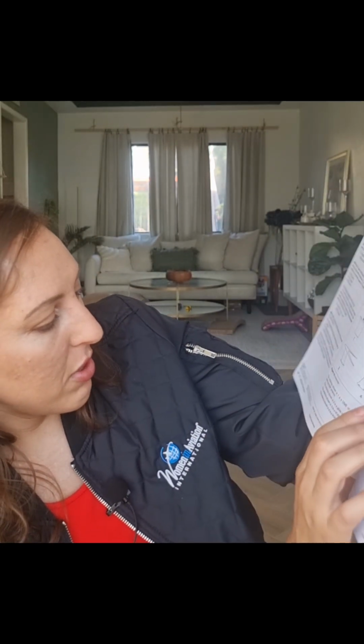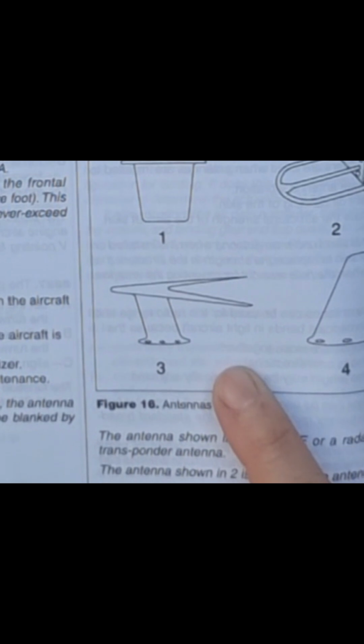And to show you what each one of these are, this one is a glide slope. This one is a VOR localizer where the V is pointing forward. The apex of the V is pointing forward. And then this one is VHF, very high frequency antenna. In the military, we have one going from the forehead of the aircraft all the way to the tail. That's old school, but yeah.